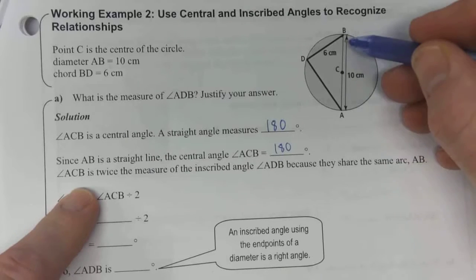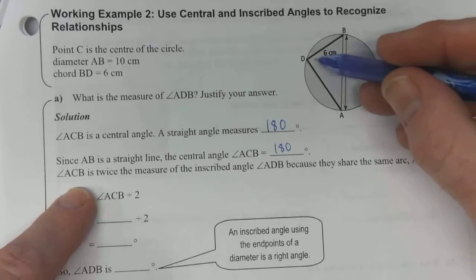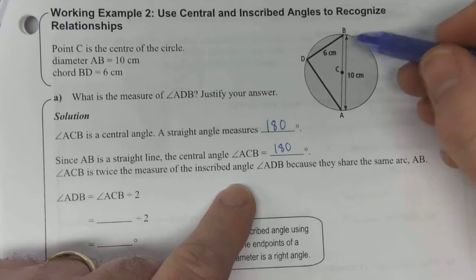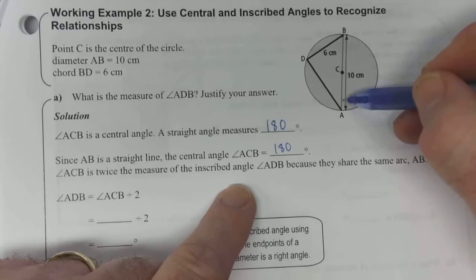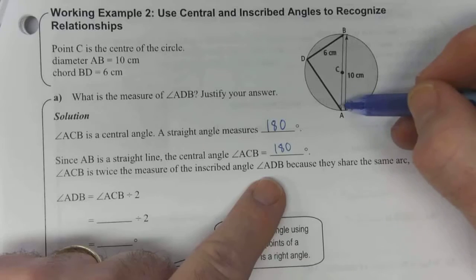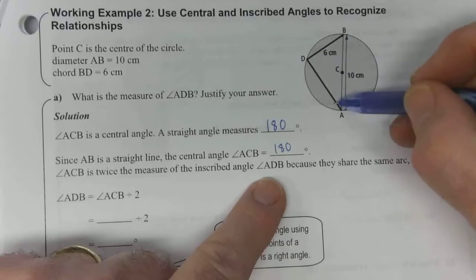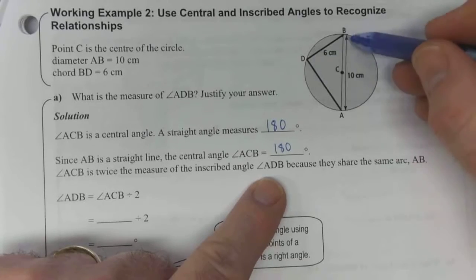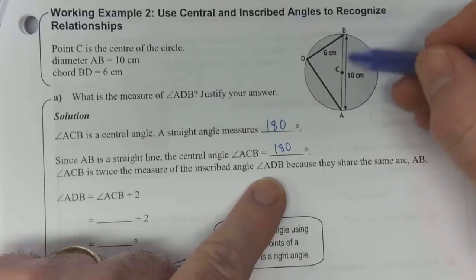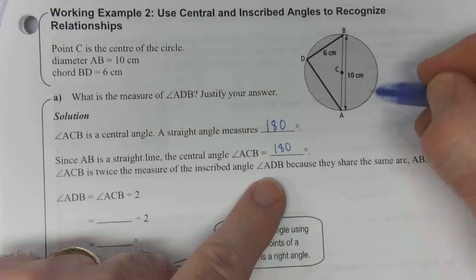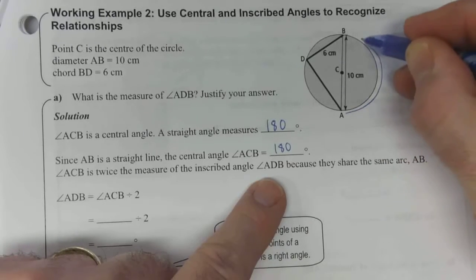Now, ACB is a central angle, so it should be twice as big as any inscribed angles that are associated with those same two endpoints. Therefore, ADB should be half the size of ACB because they share the same arc, and this is your arc here.